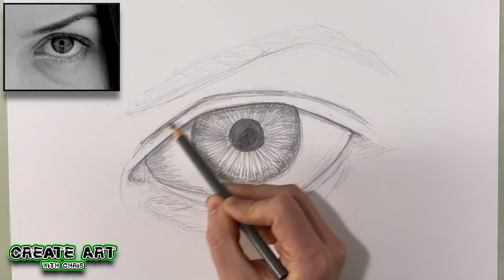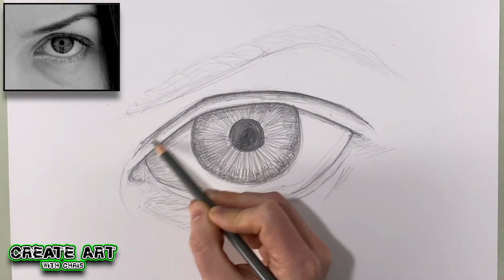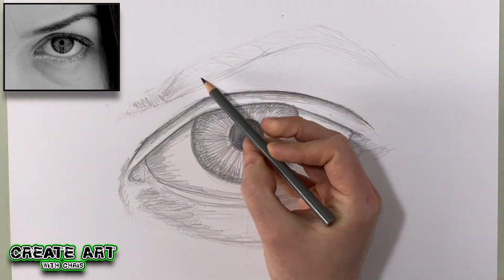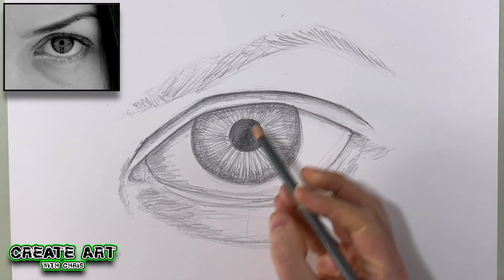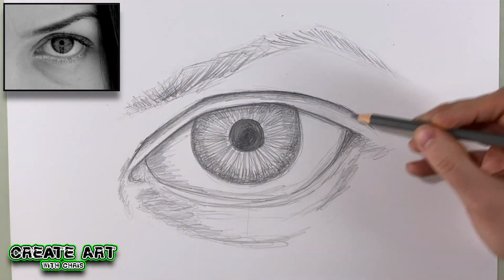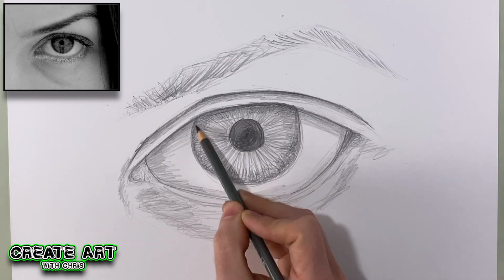Don't forget to shade your sclera, the white part of your eye. If you leave that part white, it's going to look super flat. We need your eyeball to look like a sphere. It needs to appear round. Don't forget to shade your sclera.